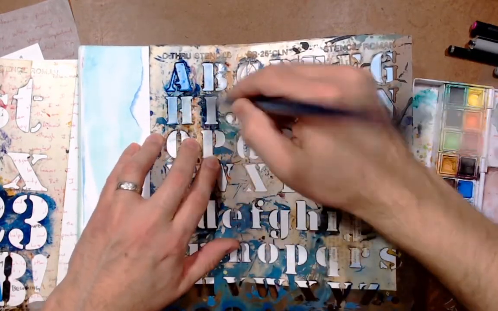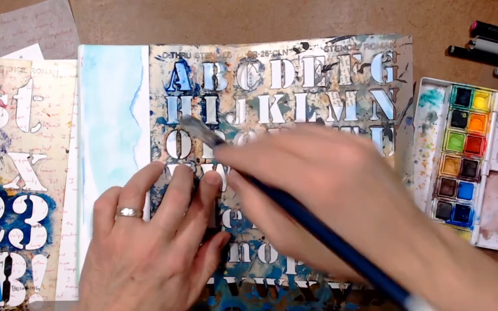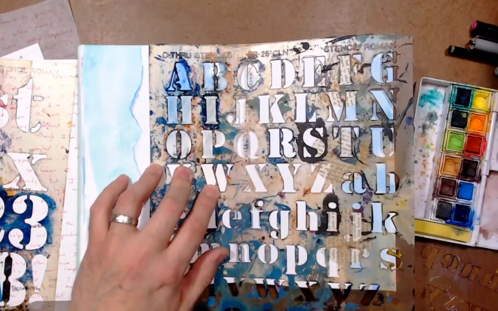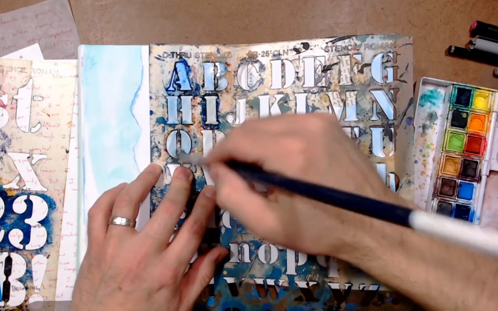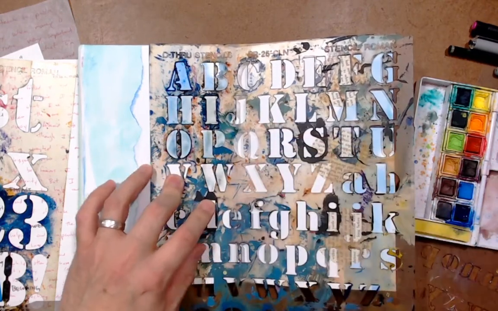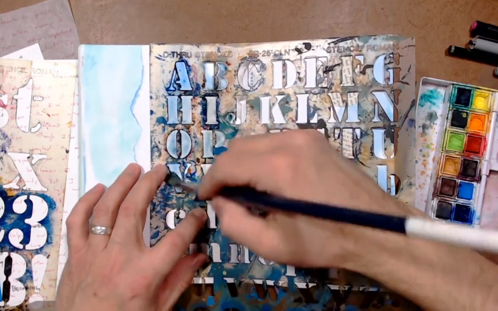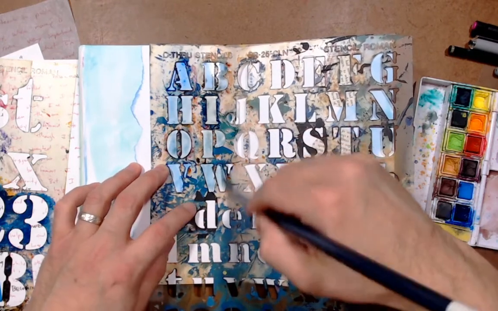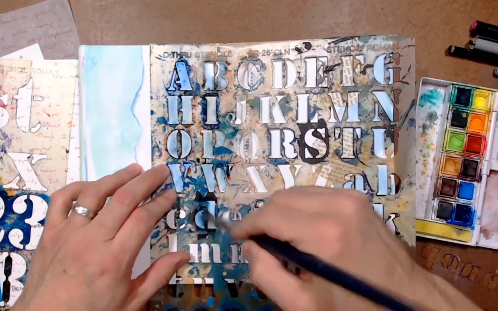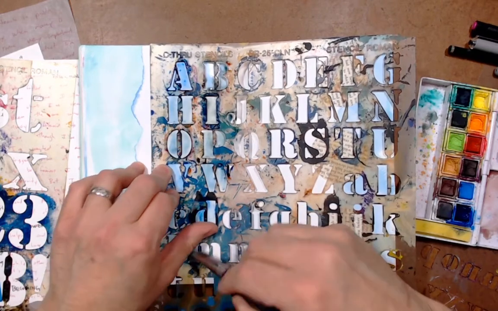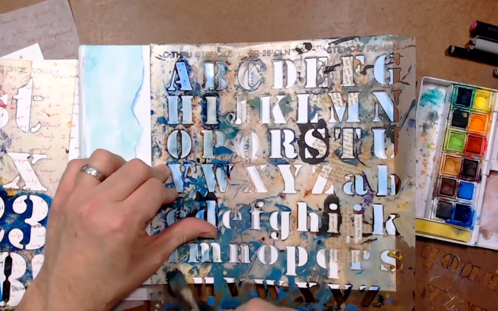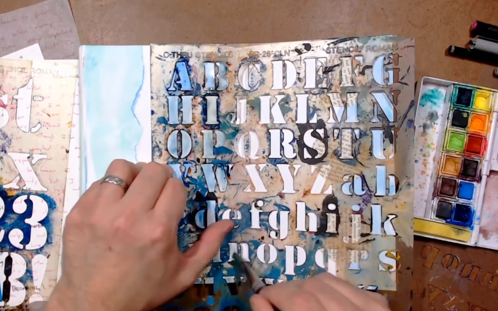into the stencils. Now, using the stencils this way is pretty counterintuitive, because the watercolor paint is very wet, and it's going to run and bleed underneath the plastic. But I like that, especially to do something random.